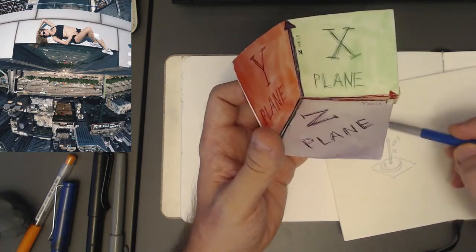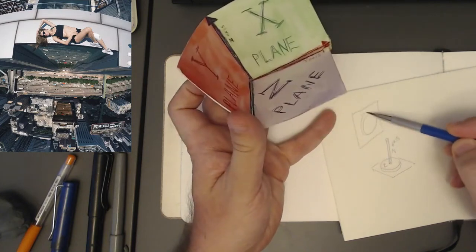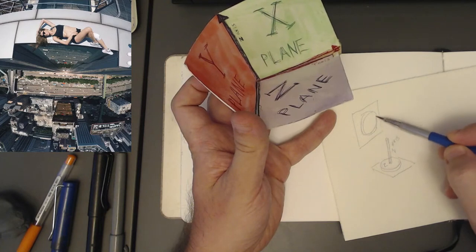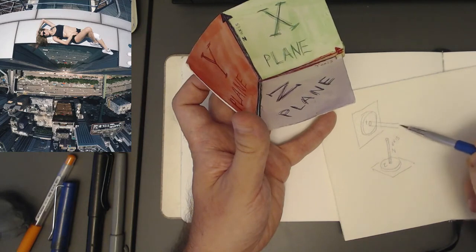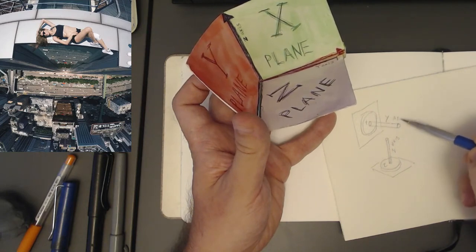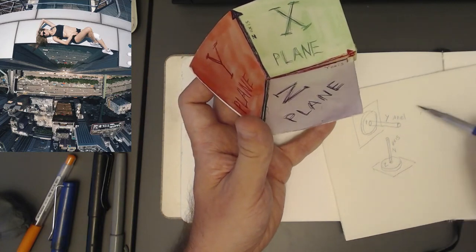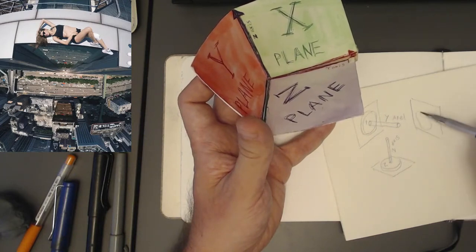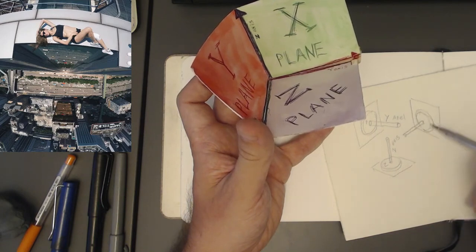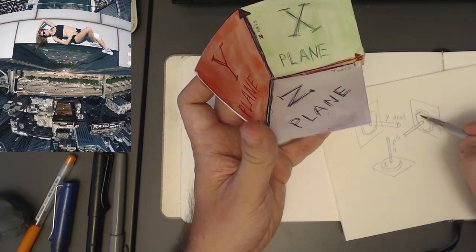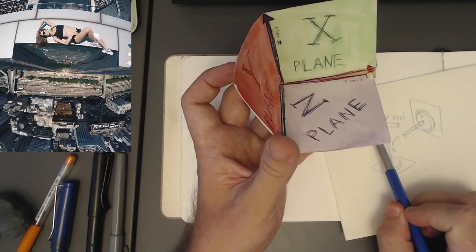And same with the Y plane. If we have a wheel on a Y plane, let's say a Y wheel, then it will have a Y axis. And same with X. So the main elements we should consider are surface and axis.